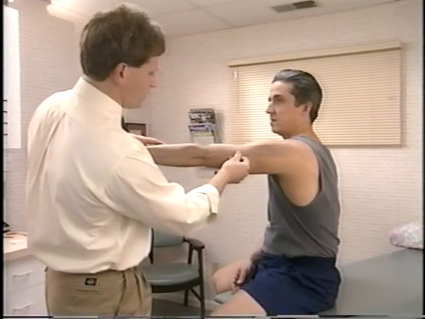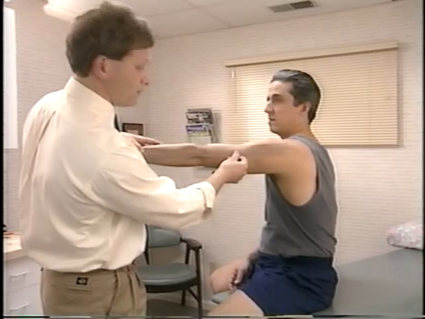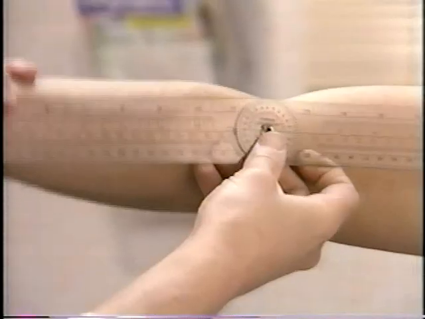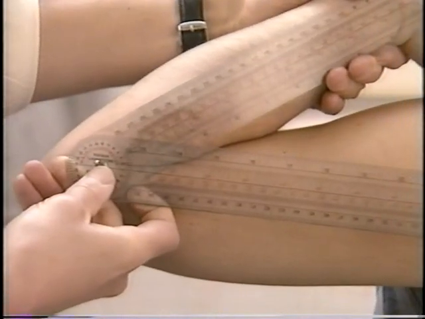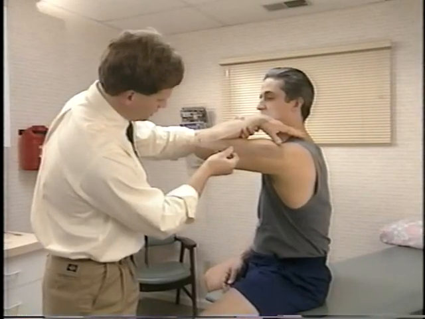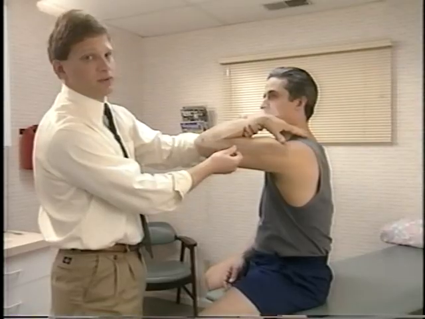Here we see a hyperextension of about 4 or 5 degrees. And if you could flex your arm. And here we see active flexion of about 155 degrees.